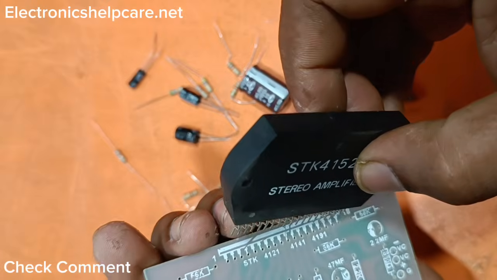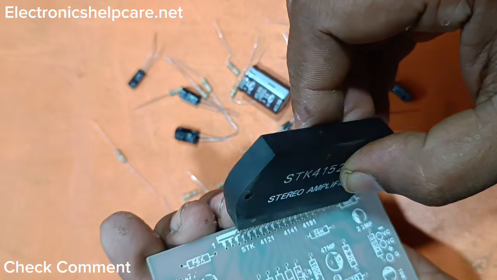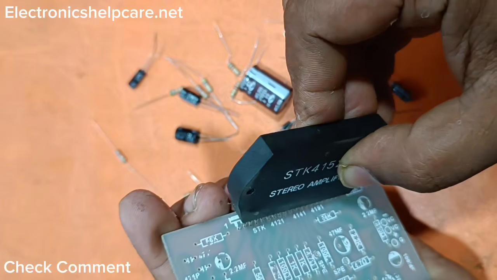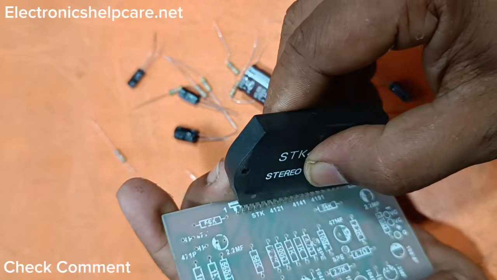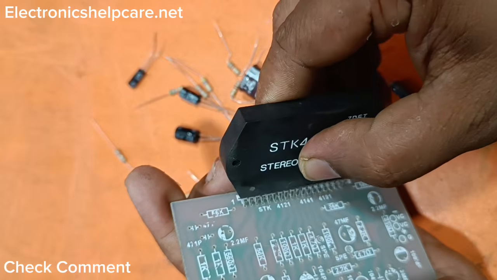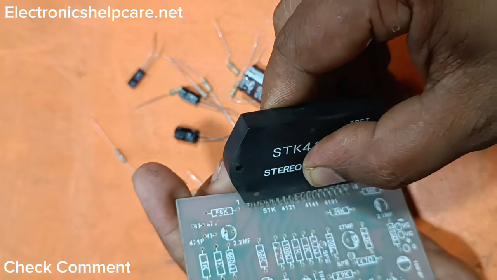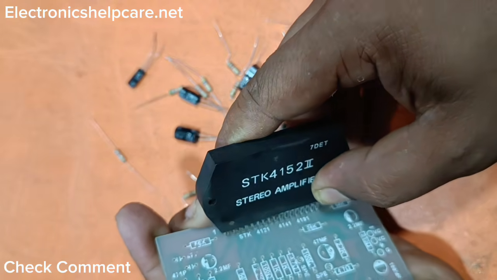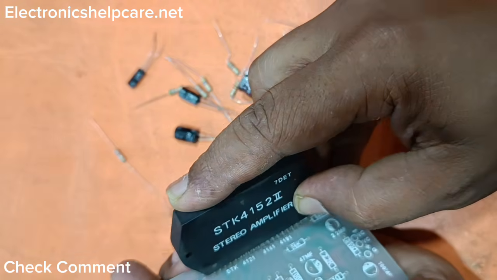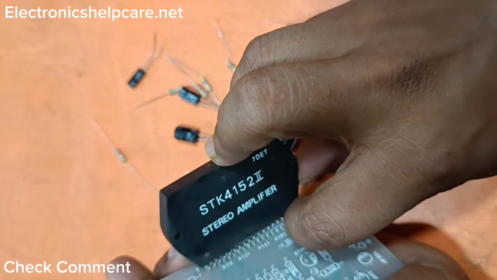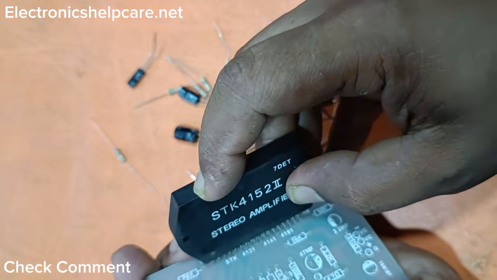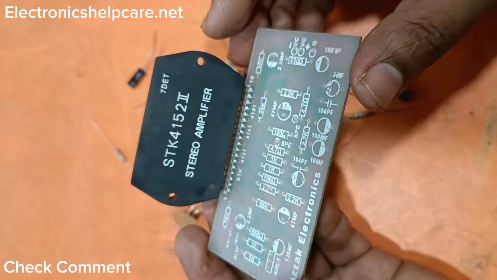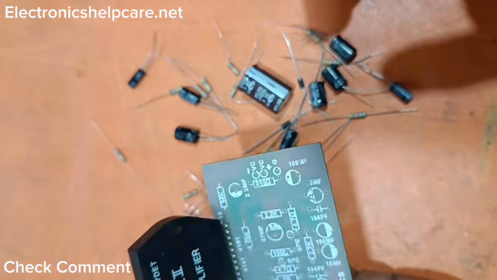Now I am going to make this amplifier using this IC. This is STK. Now I am using STK4152. We can use here 4122, 4191. There are lots of ICs you can use here. This 4152 can make 35 plus 35 watt in studio.